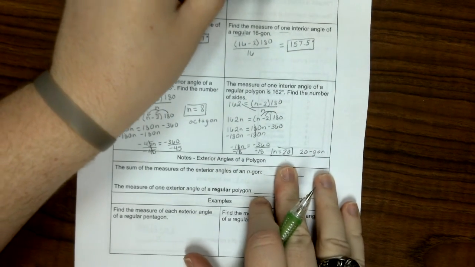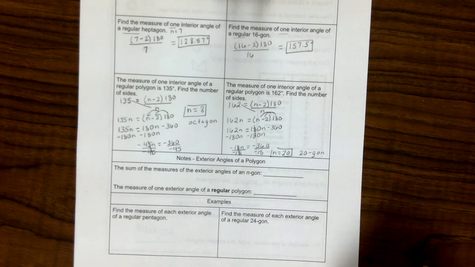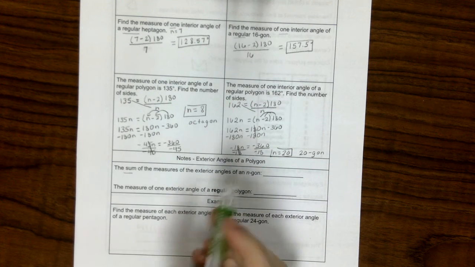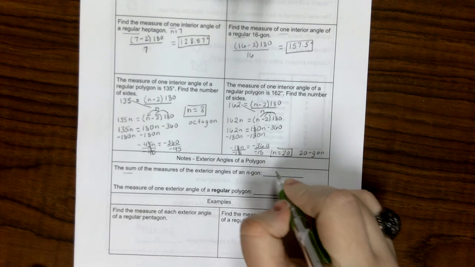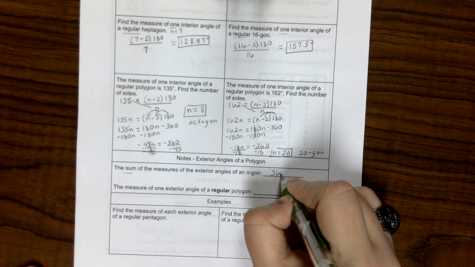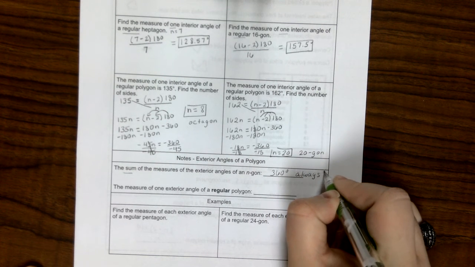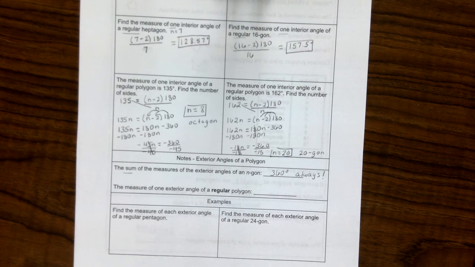Anyway, let's come down here to exterior angles. So now we're going to look at angles that are outside the polygon. The sum of the measures of the exterior angles of any polygon is 360 degrees. Always. It does not matter what the polygon is, whether it's a triangle or a 250-gon. You add up every single exterior angle on that polygon, you will get 360.